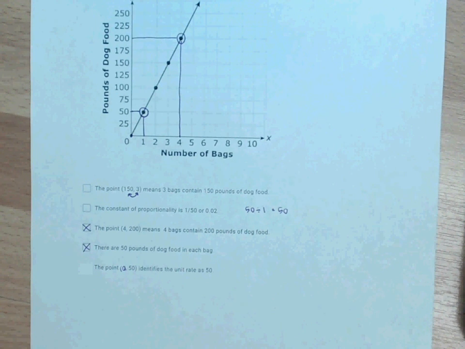Now, go ahead and click on that point retrieval. You can go through any of the problems that you missed on the quiz to earn points back so that you can raise your score on the quiz.